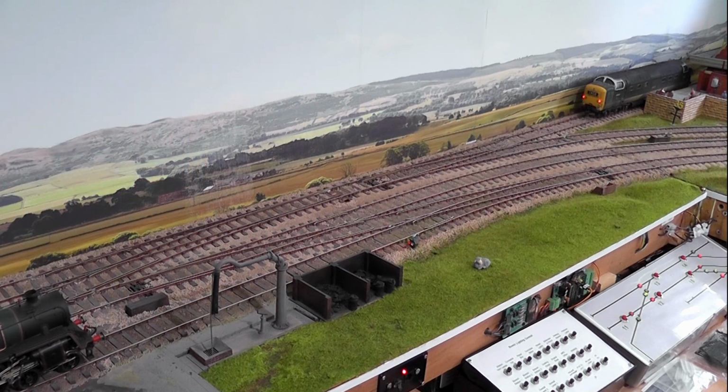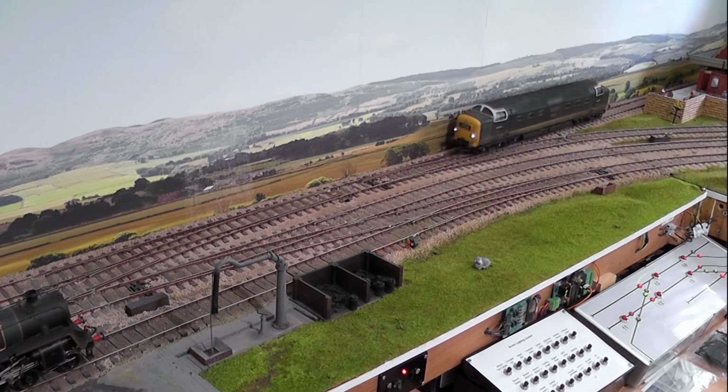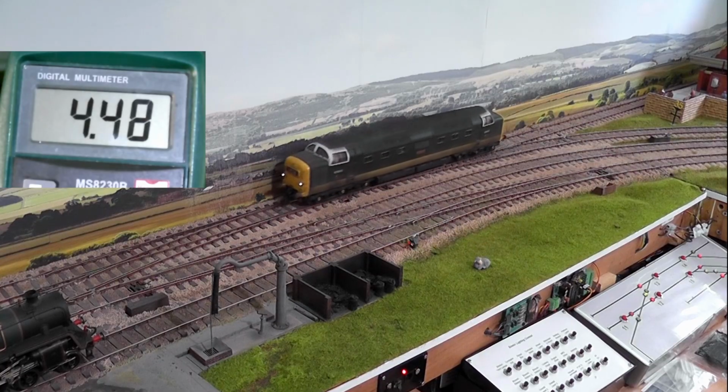So again, if I reverse the loco and bring it back out of the station, you'll see that voltage go from 0 up to 4.8, about 5 volts.